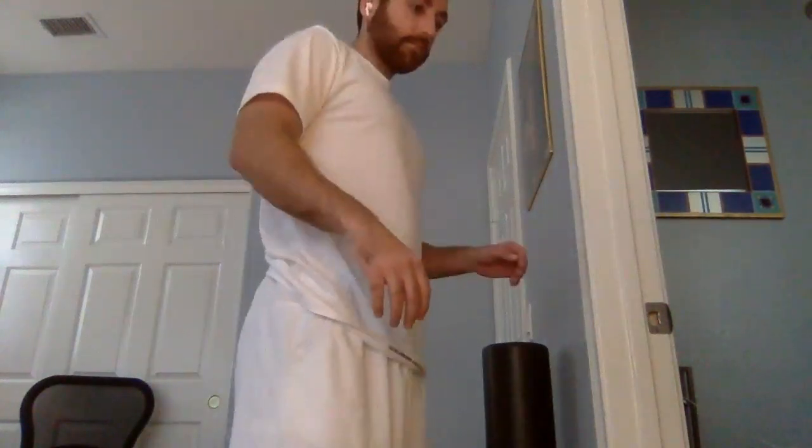But basically, you can do a couple in the doorway. So you find a door, put your arm at an angle. Here, let me show you from the back, it might be easier.